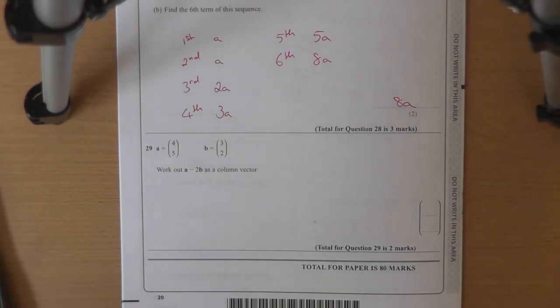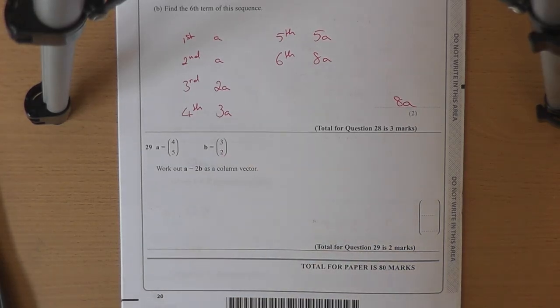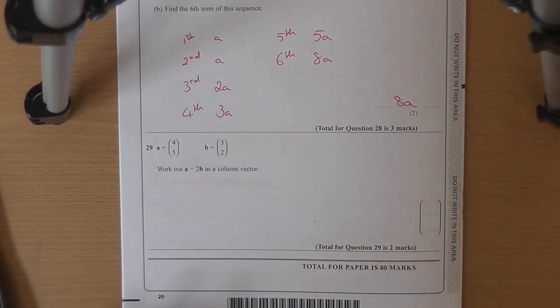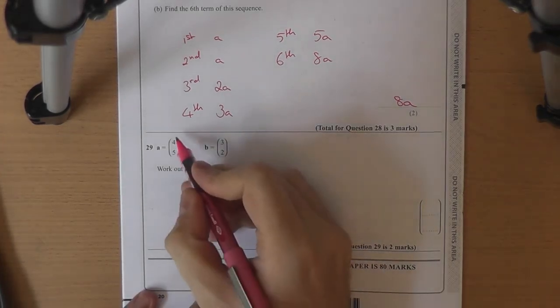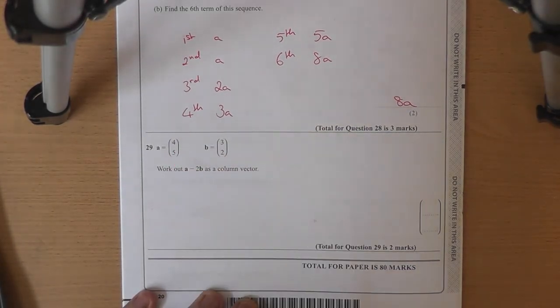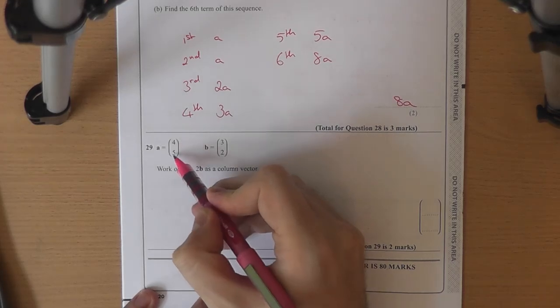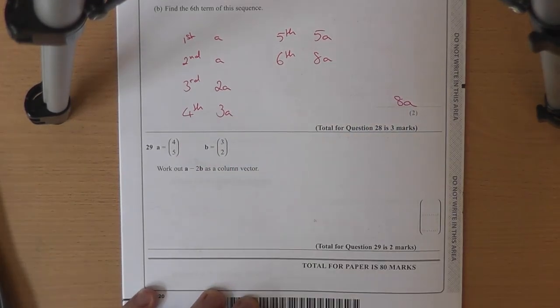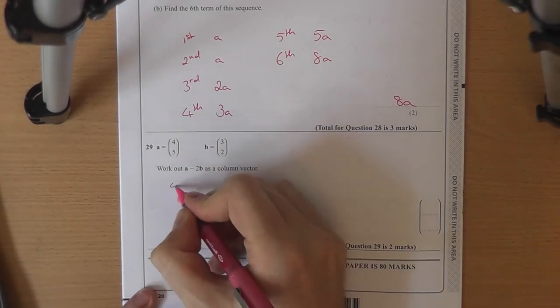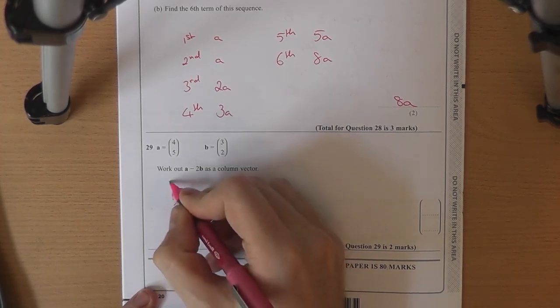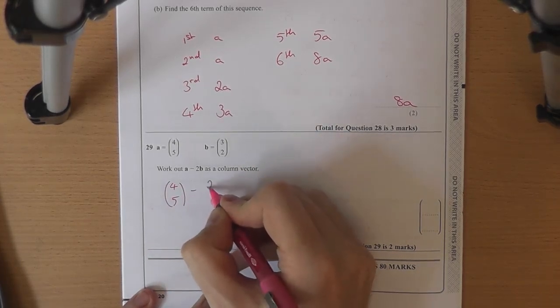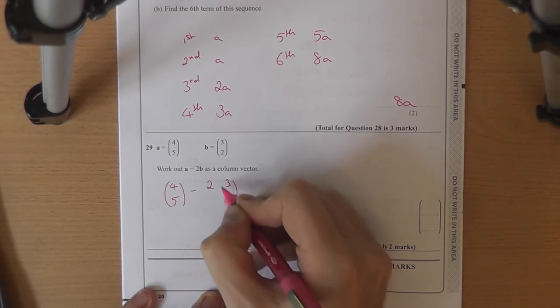Final question, question 29. We've got 2 column vectors. A is (4, 5), and B is (3, 2). And we need to work out A minus 2B as a column vector. Column vectors then. Directions 4 across and 5 up. 4 to the right, in fact, and 5 up. 3 to the right and 2 up. So we're going to do A, which is (4, 5), and then we're going to do 2 lots of B, which is (3, 2).